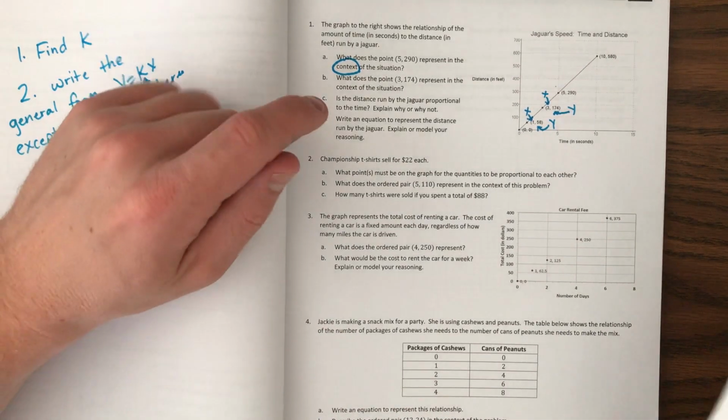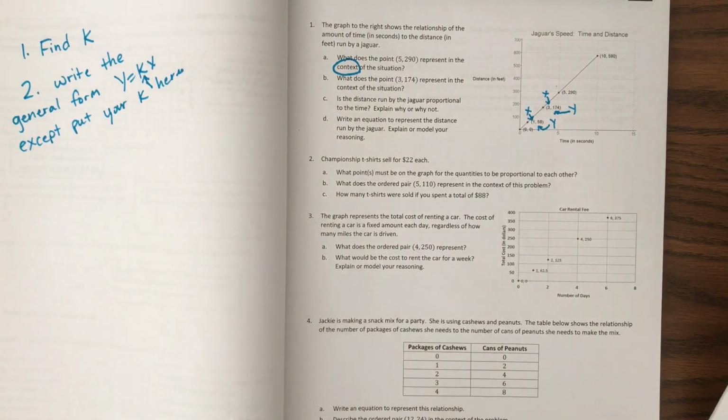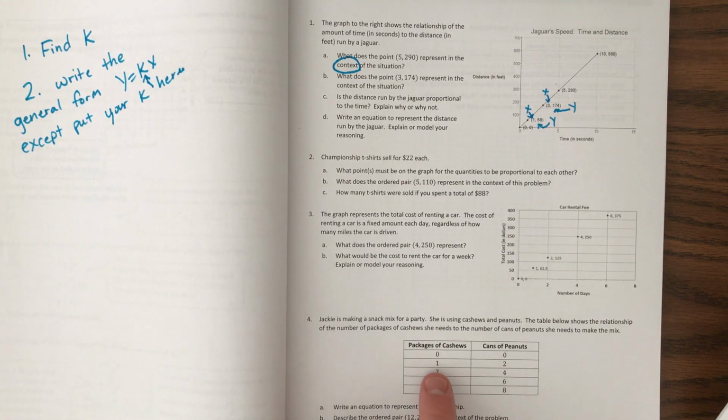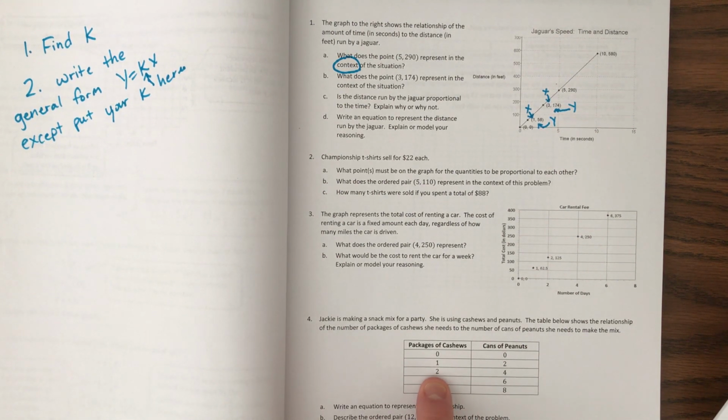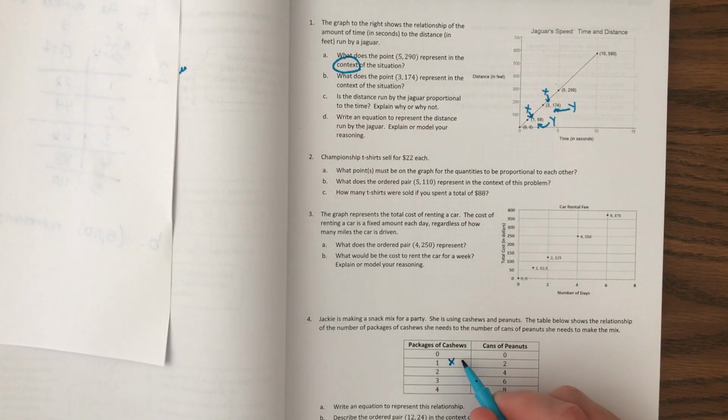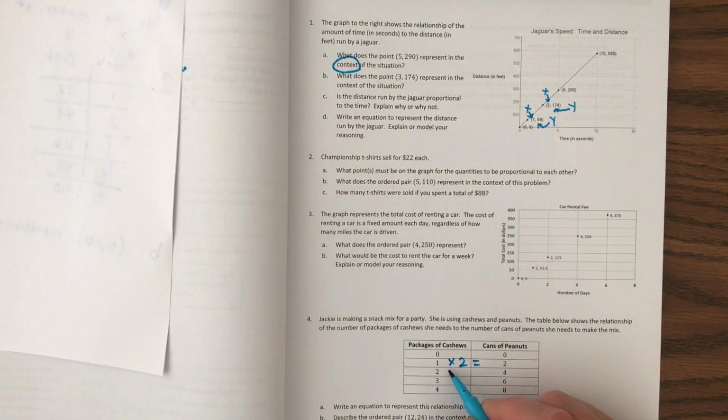Number 4 says Jackie is making a snack mix for a party. She is using cashews and peanuts. The table below shows a relationship on the number of packages of cashews she needs versus cans of peanuts. So it looks like if she uses 1 thing of cashews, it's 2 things of peanuts, 2 things of cashews, 4 things of peanuts. So I can tell that the k is going to be 2 here, right? It looks like every time it's just this times 2 equals that.